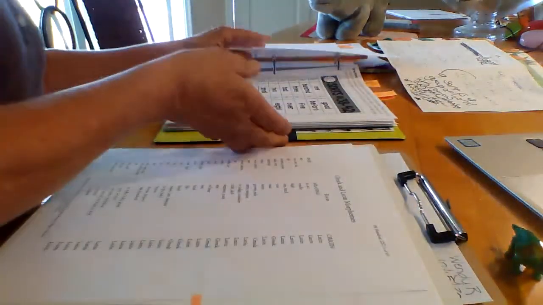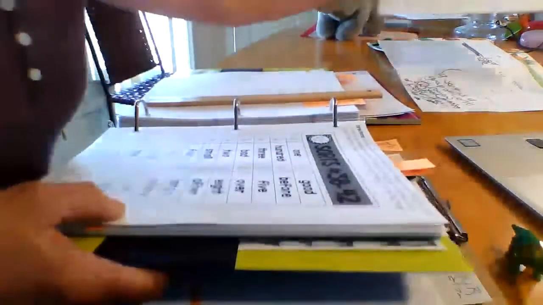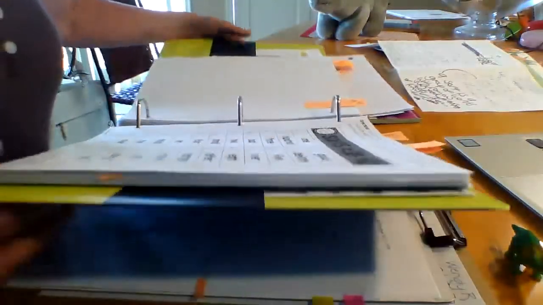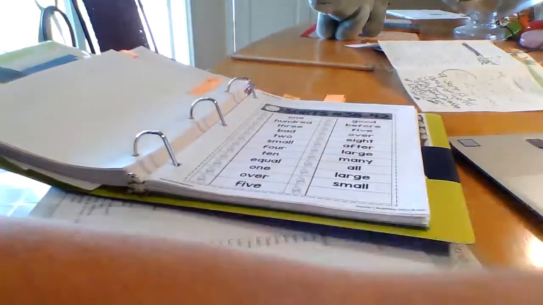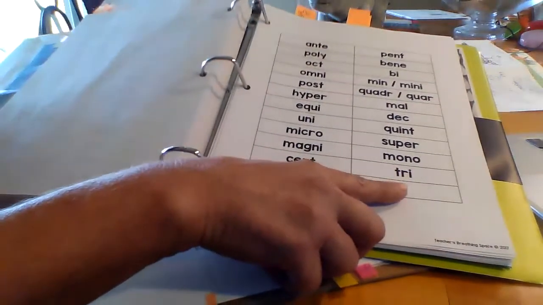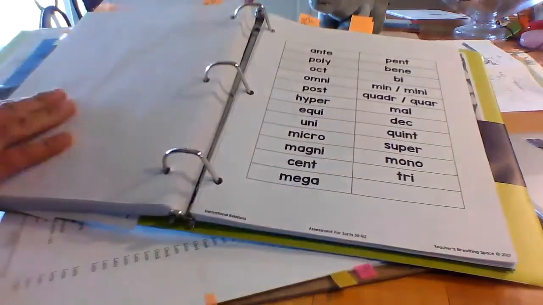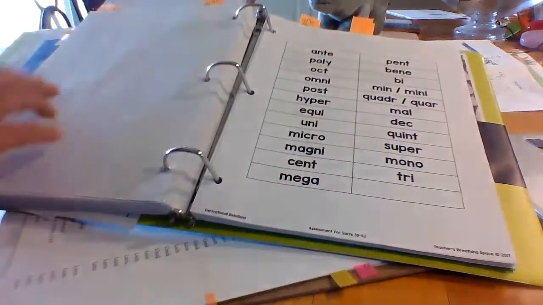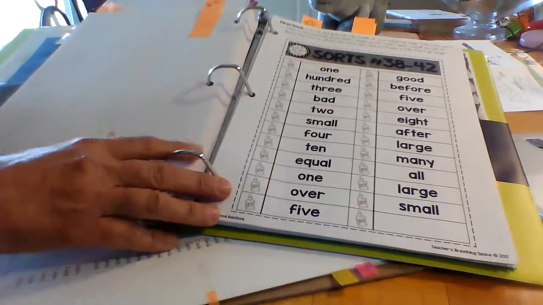Lots of fun. Now, these words will be in the lessons that you receive every single week. Some of the words that we just went over are here. Here's tri. We know that's 3. And you will be matching meanings together. Tri means 3.